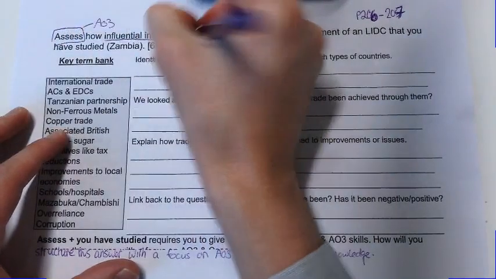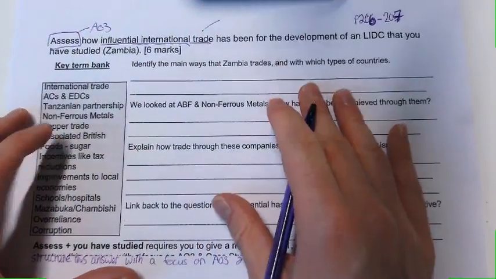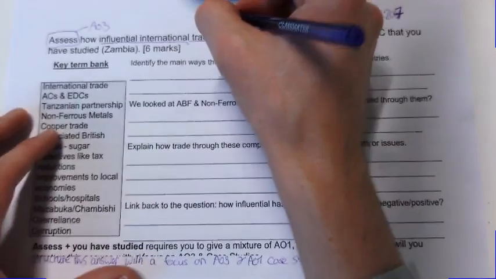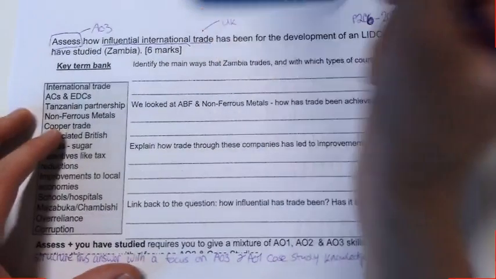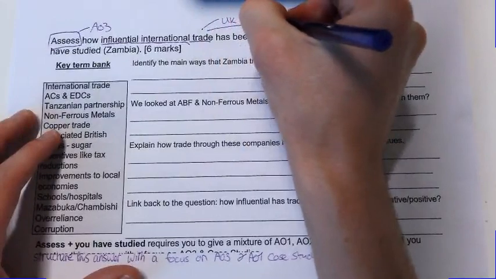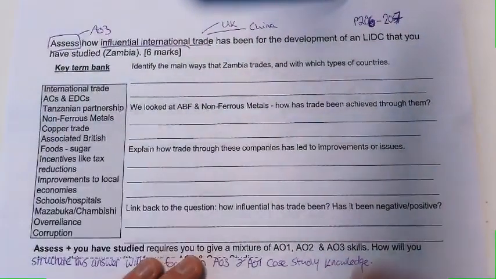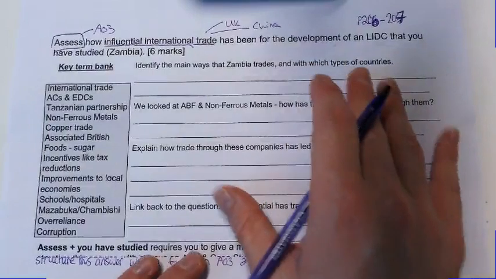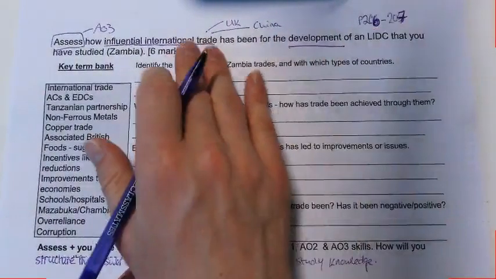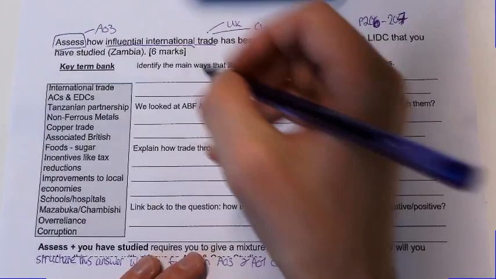So, first of all, assess means that we're looking at AO3 skills. How influential international trade has been. So we're going to think about trade between Zambia and countries like the United Kingdom through Associated British Foods, through China, using the company Non-Ferrous Metals as an example, and you can see all of those on the side of the page. We're also going to have to link that trade to how it has improved the country or how it has disimproved the country.